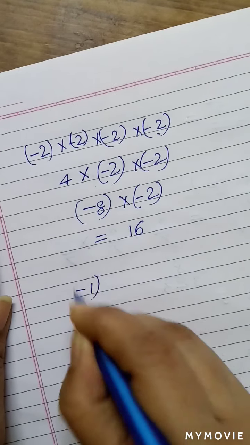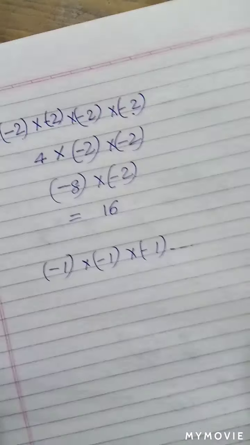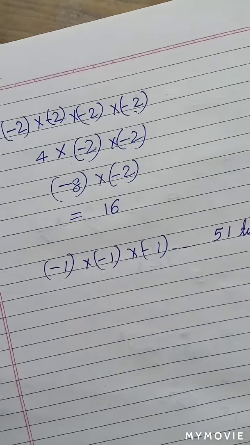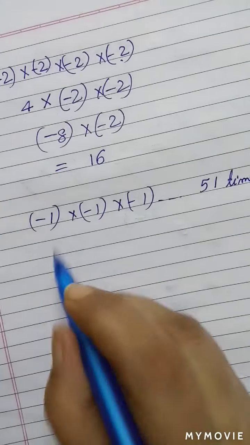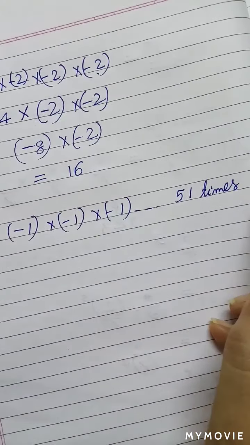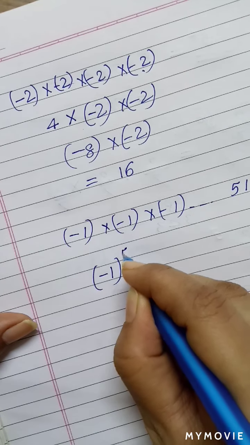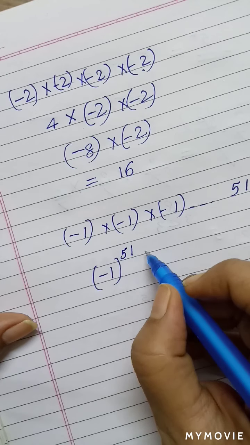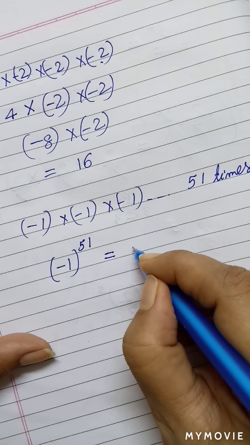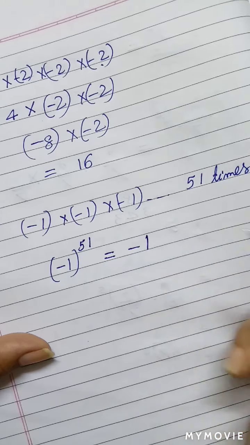Let's say we have minus 1 into minus 1 into minus 1, say 51 times. Now in this case, we are multiplying minus 1 with each other and we are multiplying it 51 times. So minus 1 is the base and the exponent is 51, which is an odd number. In this case, the result is going to be negative because 51 is an odd number. And the answer is going to be minus 1.